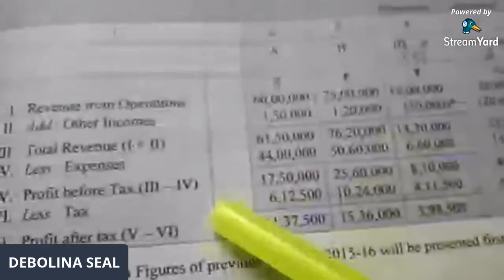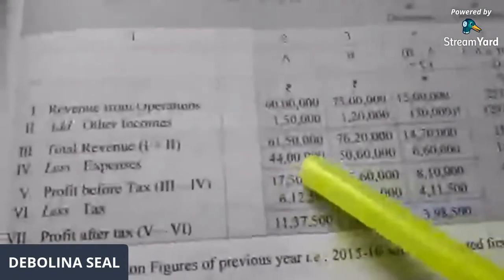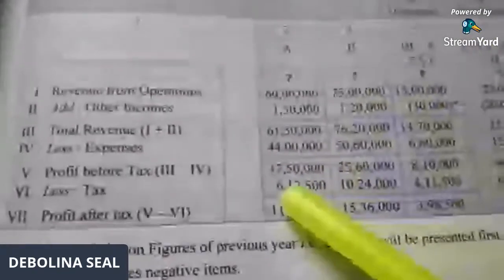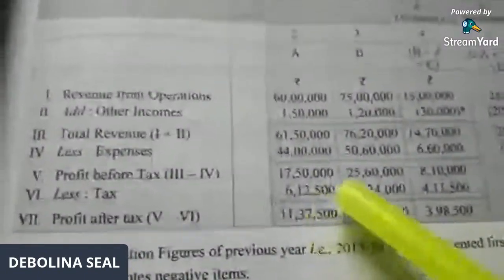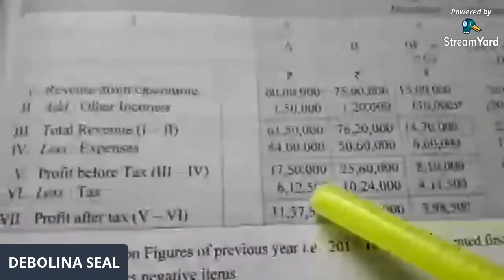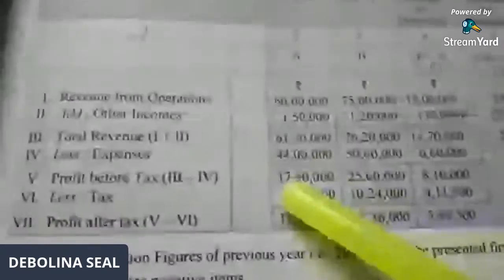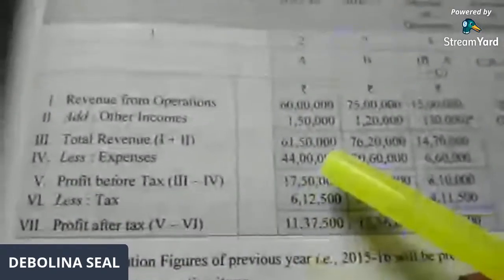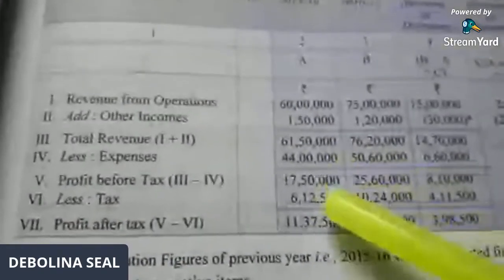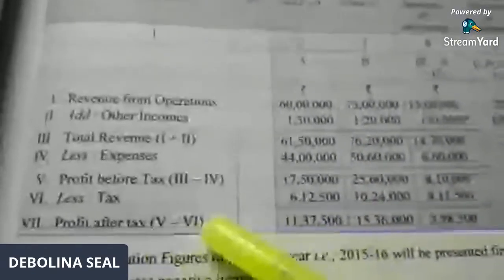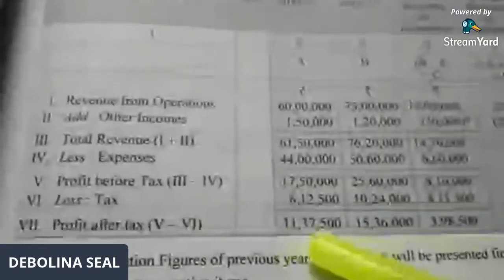So 35 by 100 of 17 lakh 50,000 gives you 6 lakh 12,500. This is how you have to calculate. So you have got the tax. Now when you deduct tax from 17 lakh 50,000, you are getting profit after tax 11 lakh 37,500. This is your answer for the previous year.